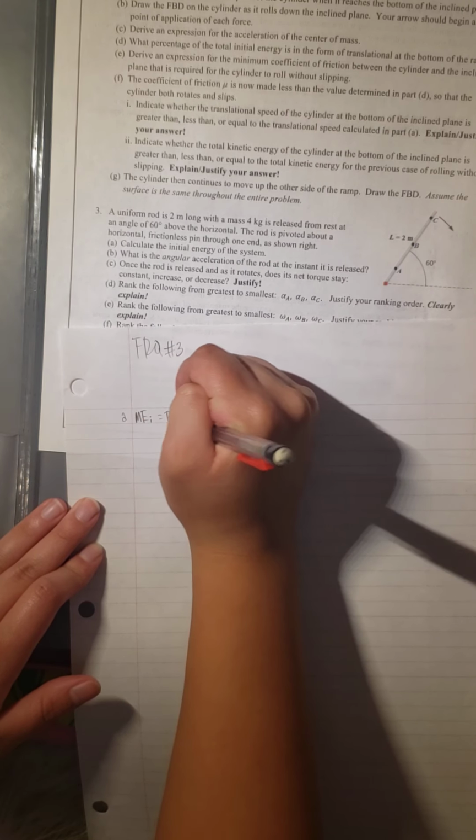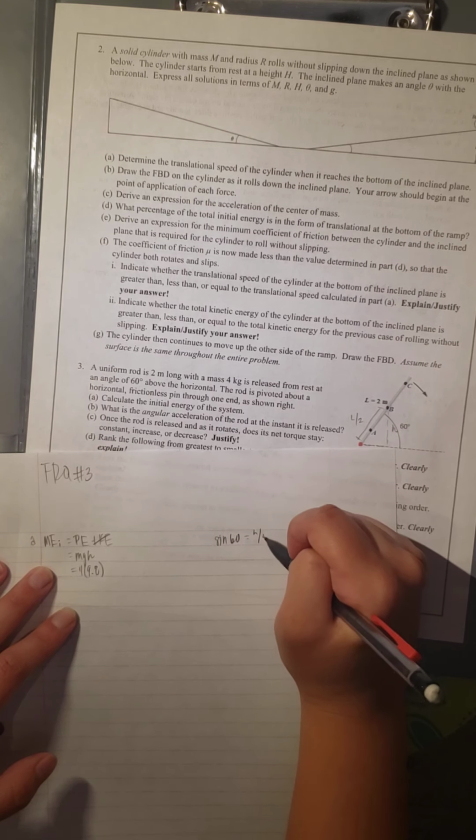Go ahead and expand that. So when we get to height, look here. As you can see, I chose to go up to point B because that's our center of mass, and that's what we want to use. So what we need to do is find height. This length is L over 2 because it's half. And so that would be opposite over hypotenuse, so sine 60 is equal to height over L over 2.